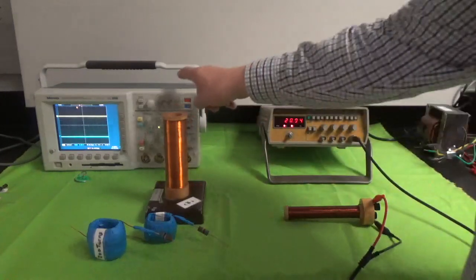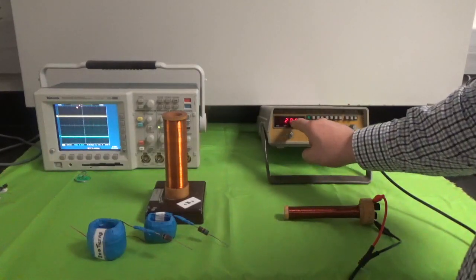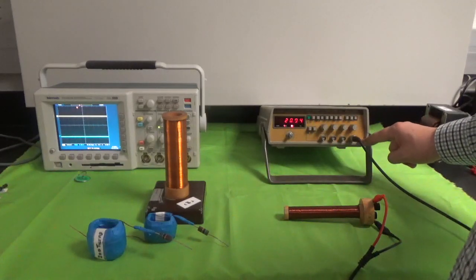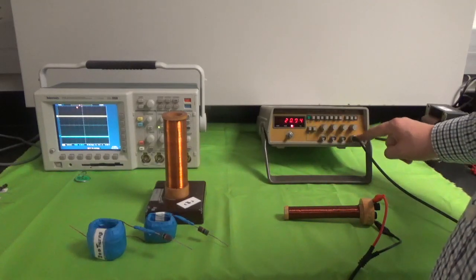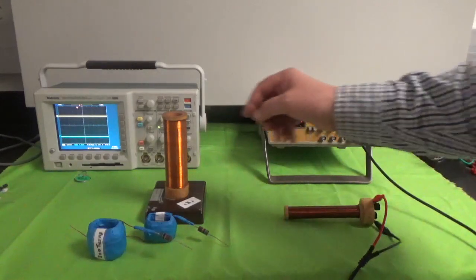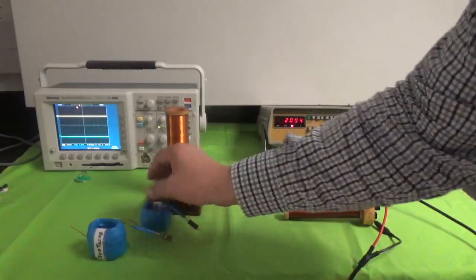These are the materials that we need for this lab: oscilloscope, function generator, 20 kilohertz, as you can see here. This is the frequency, and the voltage here is 10 volt peak to peak. The signal has 10 volt peak to peak. And we have some coils here.